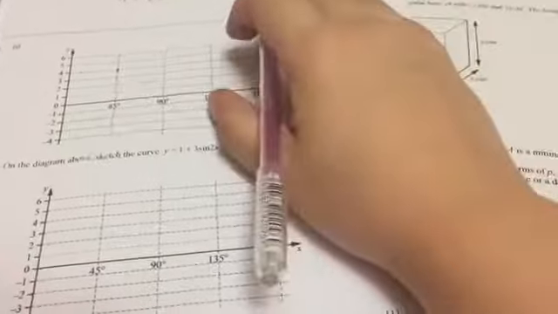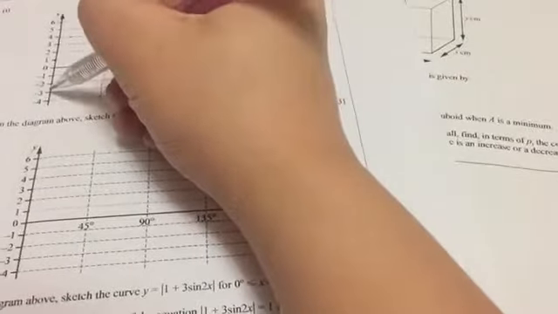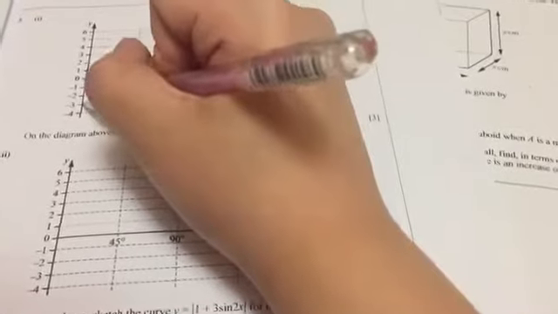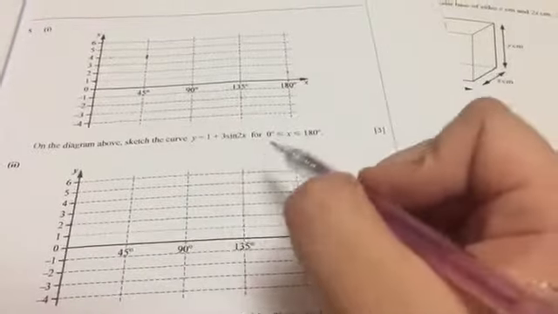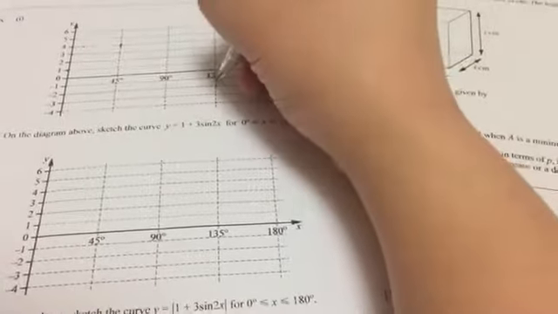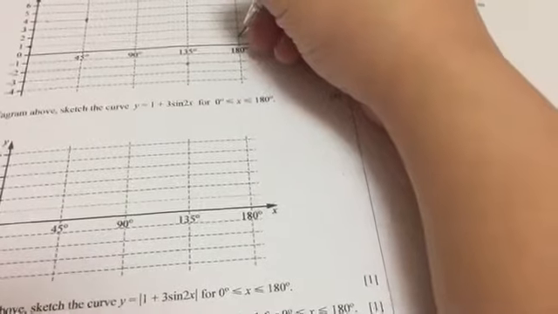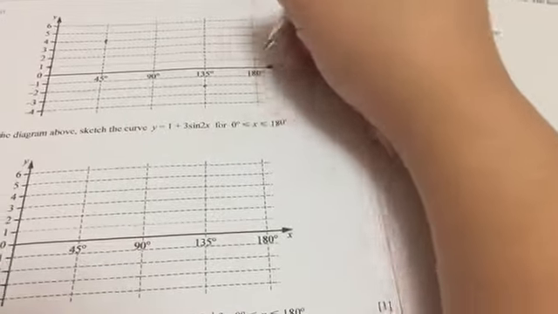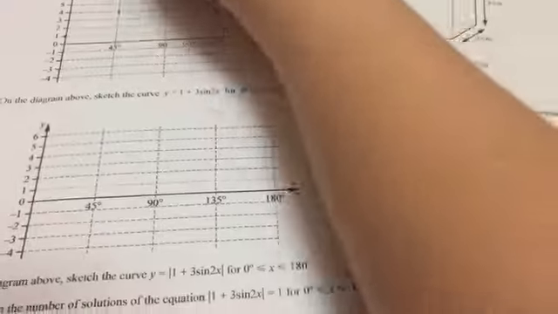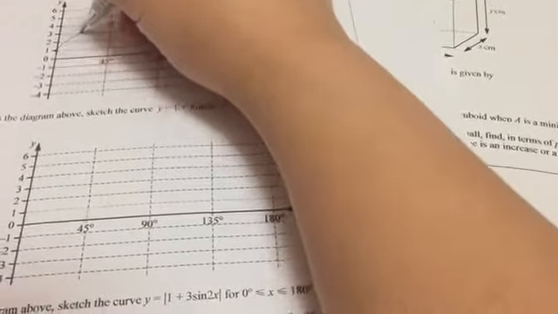The point will start from 1 to there, and the starting point below used to be negative 3, but since we add 1, negative 3 plus 1 is equal to negative 2. So the other point will be here, and the last point will be here, because it started at 0 and if we add 1, we got 1. So we have to draw the graph. It will look like this.